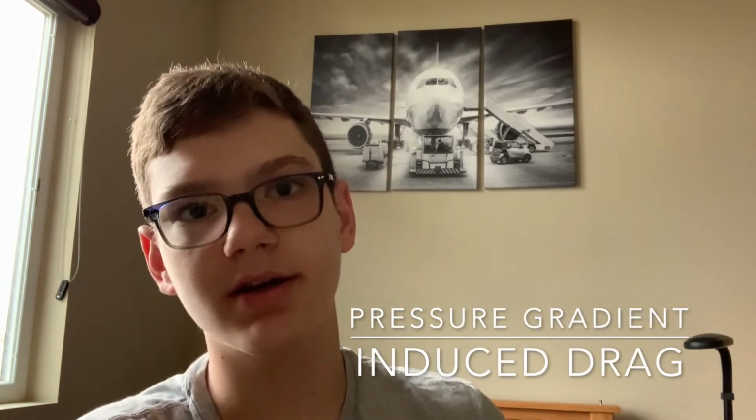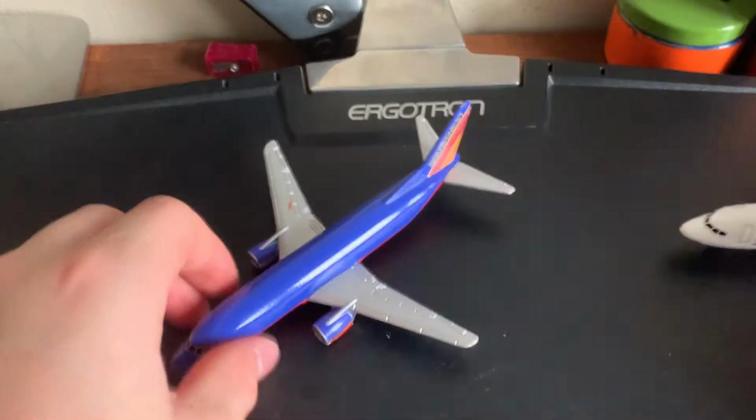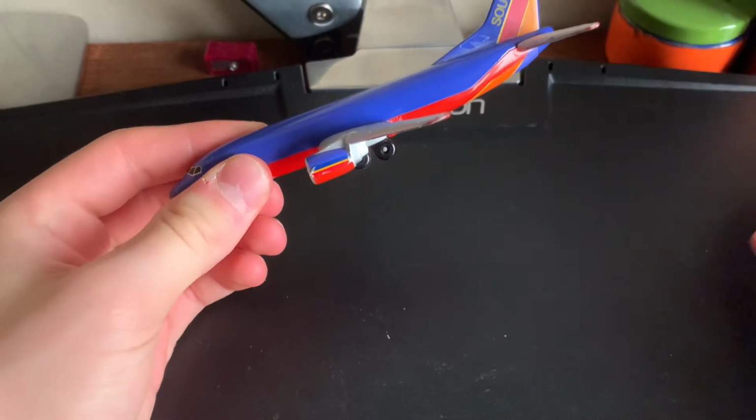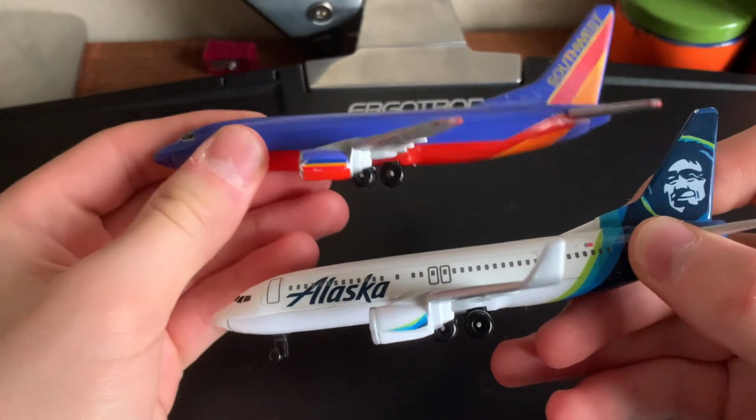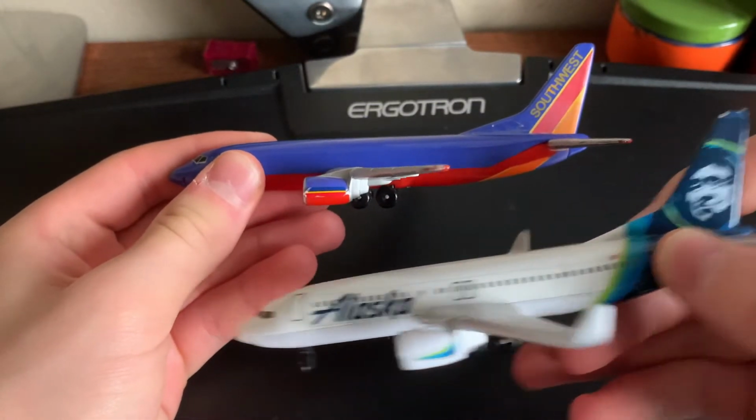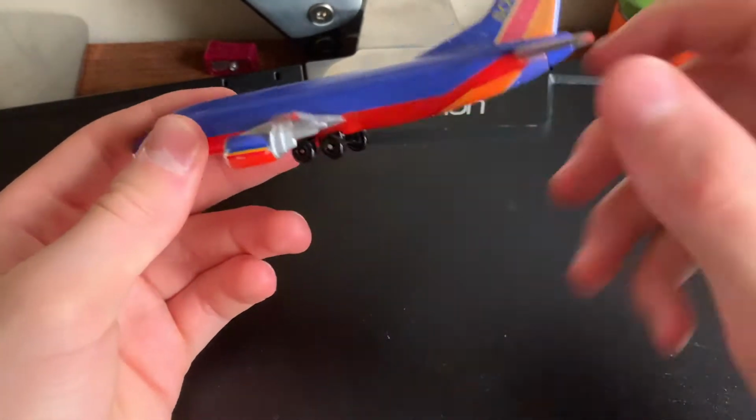Okay, so winglets, sharklets. In order to understand these, we need to understand two things in physics. The first thing is called pressure gradient. The second thing is induced drag. One has to do with the other. First, I'm going to start with my Southwest plane. If you compare these two airplanes, you can notice that this one does not have winglets and this one does. So let's start off with the science.